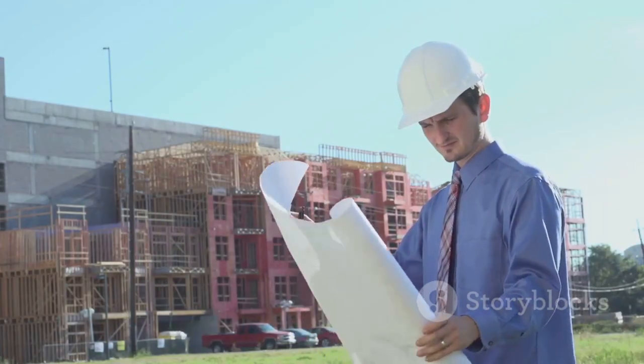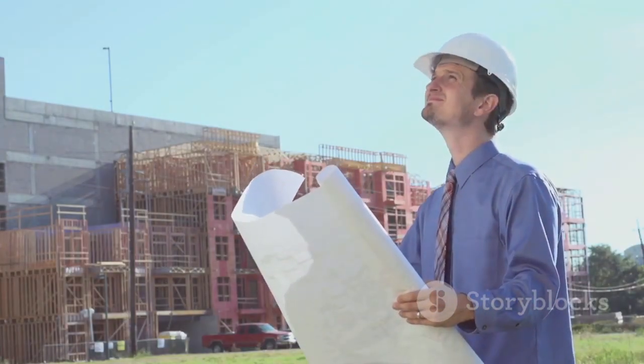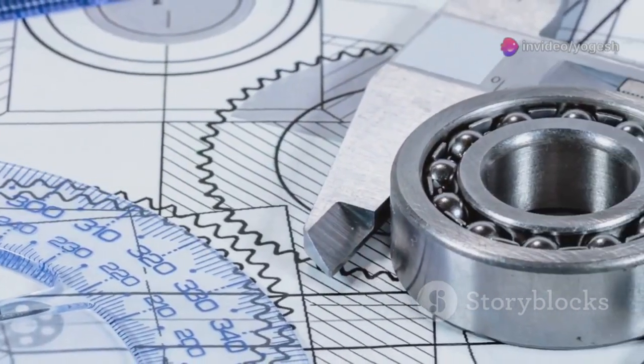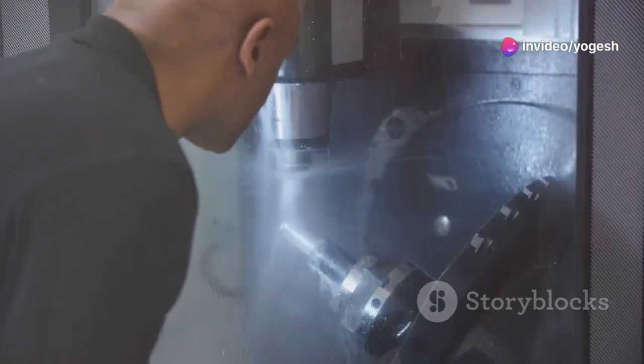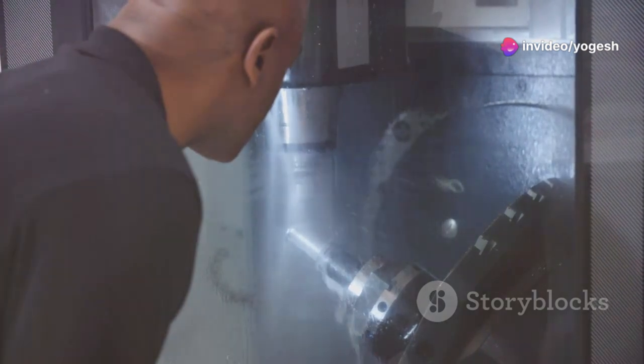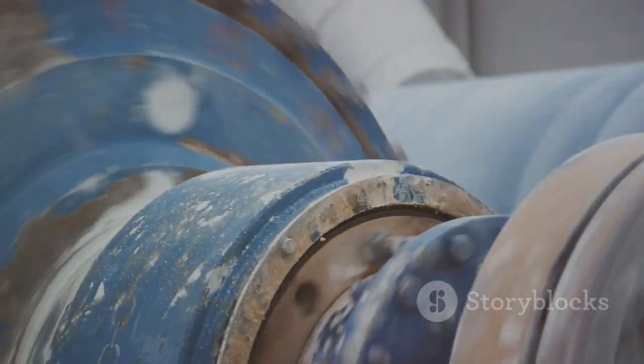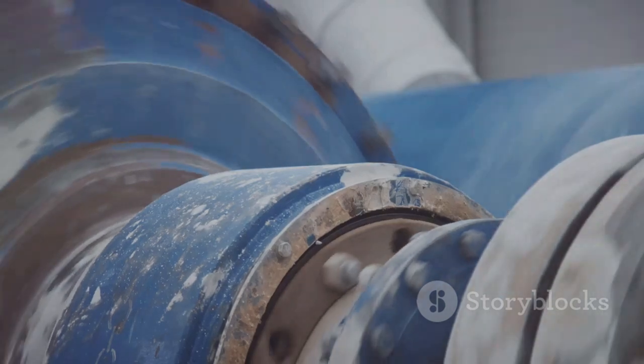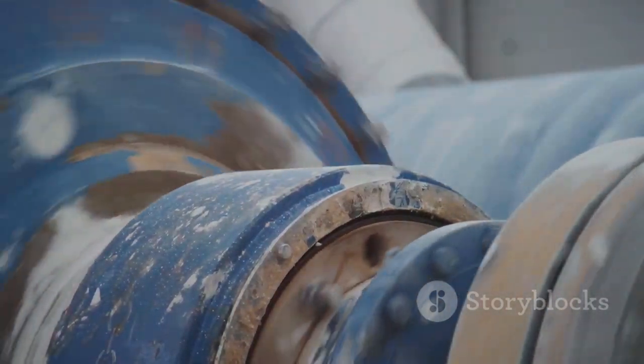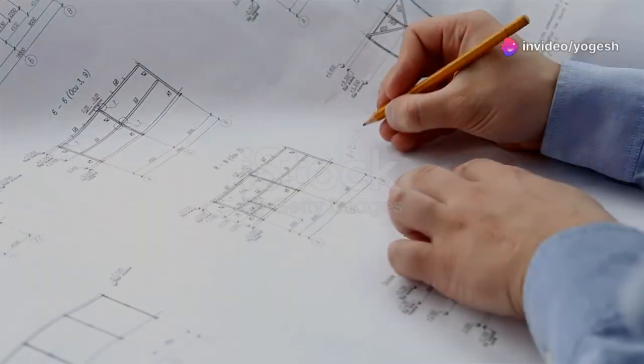Think of it like this. You wouldn't build a house without a blueprint, right? Well, you shouldn't build a part without clear GD&T symbols either. They tell the machinist exactly what needs to be done to make sure the part functions properly. Without them, you're opening yourself up to a whole heap of trouble. Parts that don't fit, machines that break down, and a whole lot of wasted time and money.